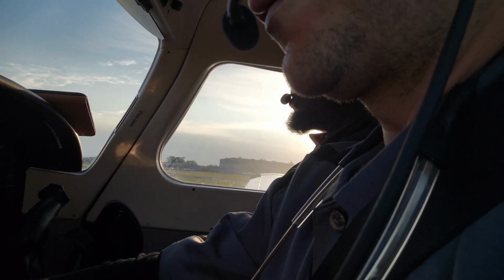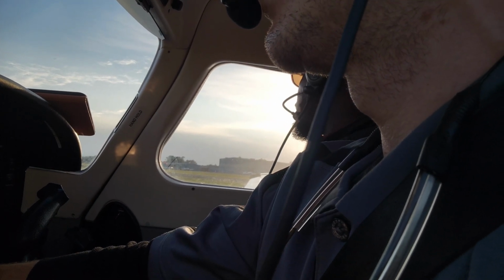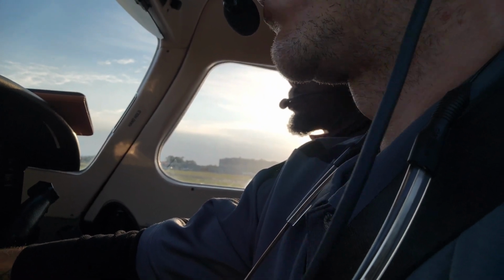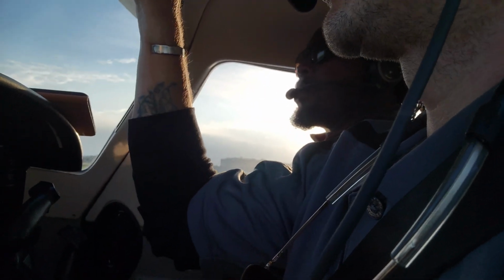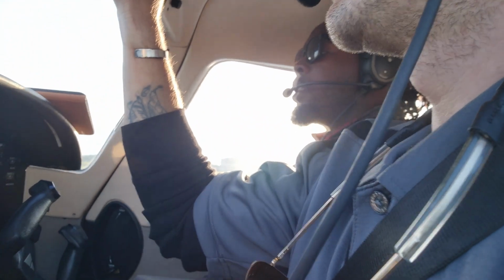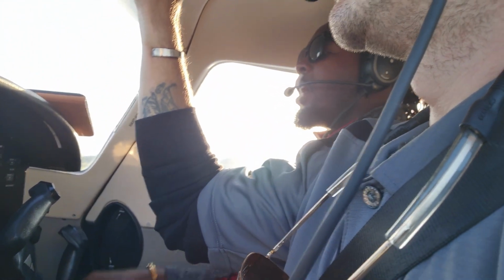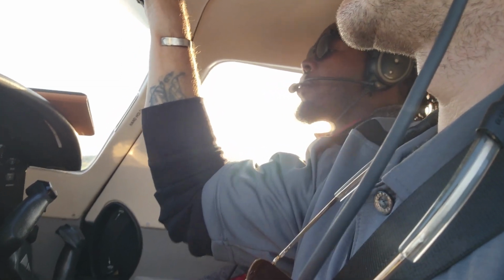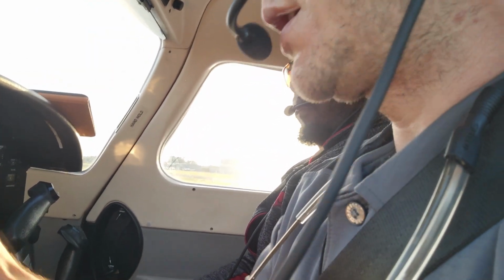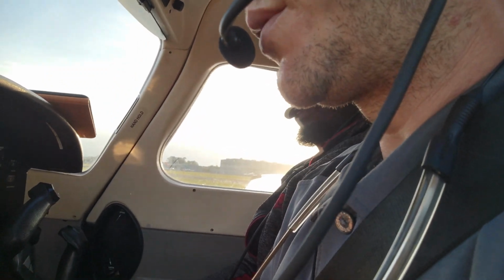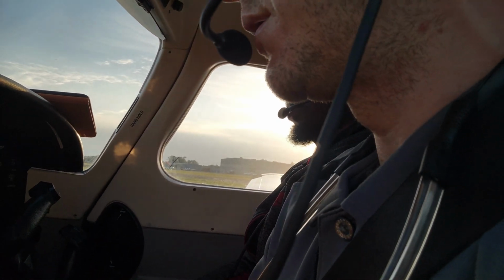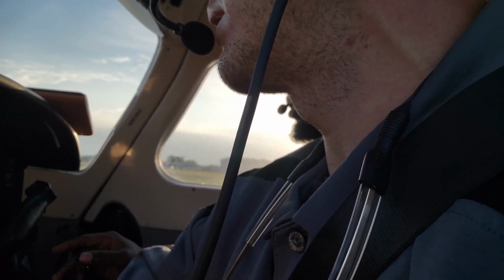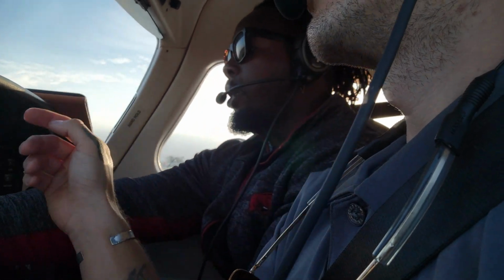Throttle's good. Full RPM 2000. Check. Magnetos check. Left, no more than 175. 175. And 50 in between the two. Okay. Good. And emitter check. Oil temperature, oil pressure, fuel flow, carburetor heat. It's going to drop a little bit.